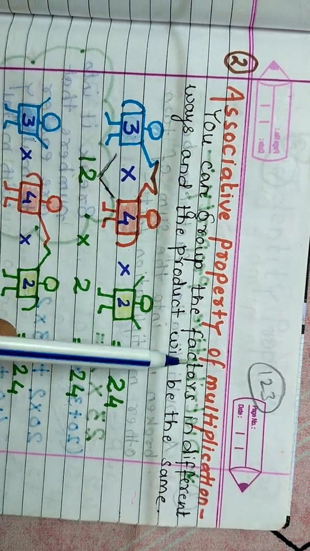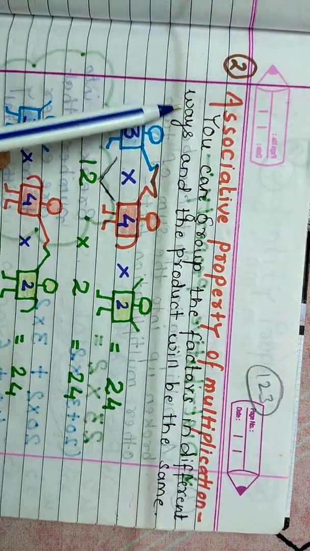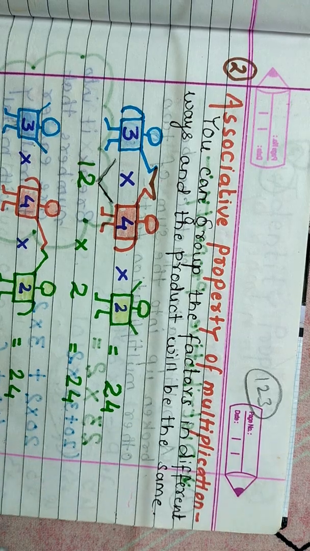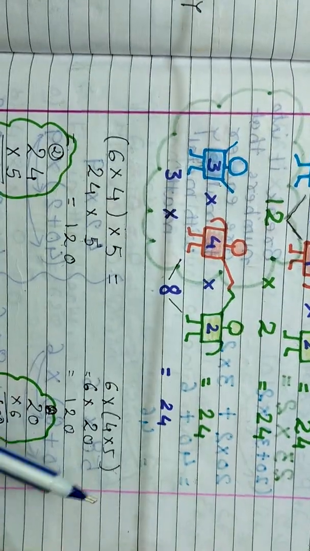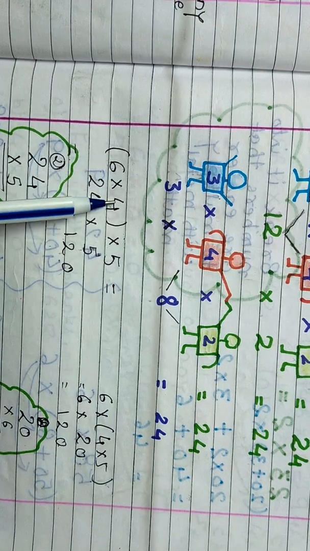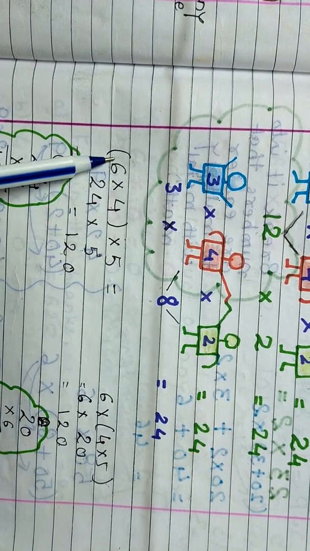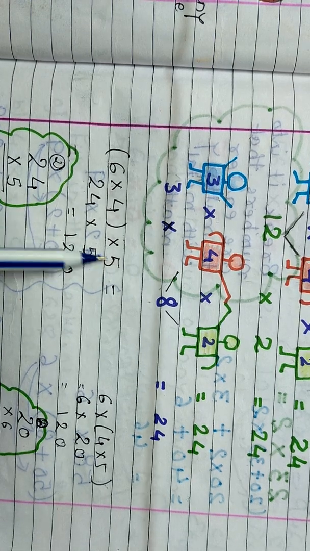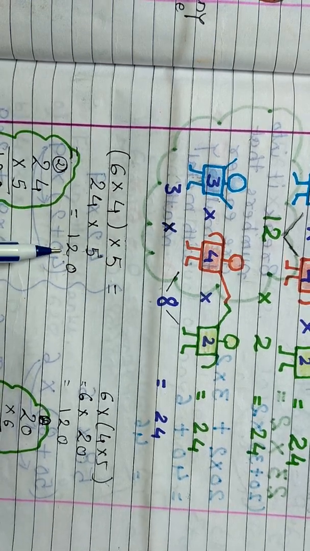You can group the factors in different ways and the product will be the same, right? अगर आप उसको different way में group करते हो तो भी आपको आंसर क्या मिलेगा? Same ही मिलेगा. So see here, 6 multiplied by 4, 3 factors are here, 6, 4 and 5. जब आप 6 और 4 को एक करते हो तो उसका product 24 मिलता है, and when you multiplied by 5, then the answer is 120.